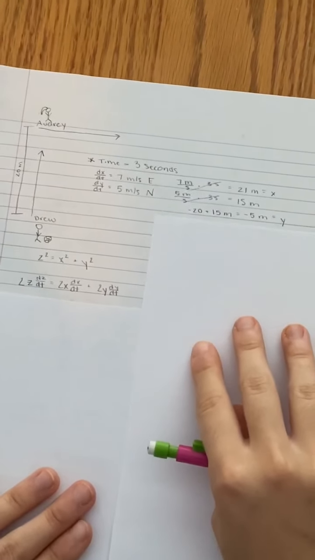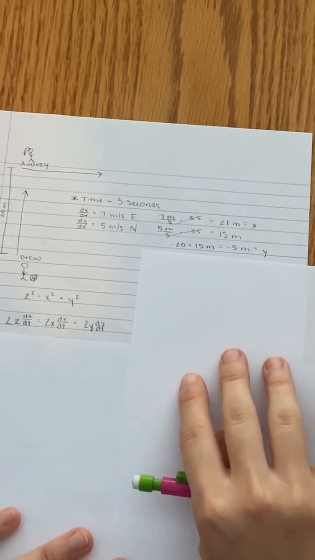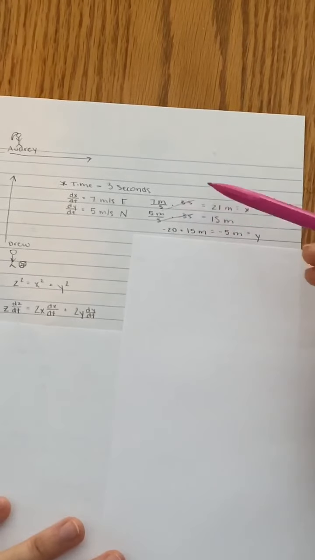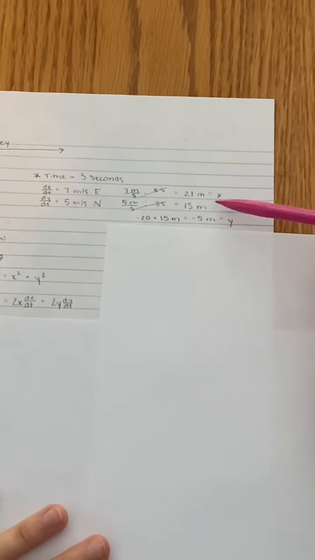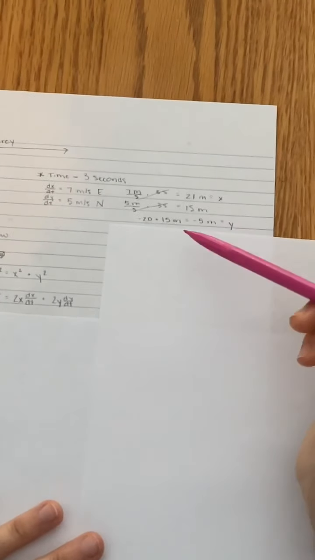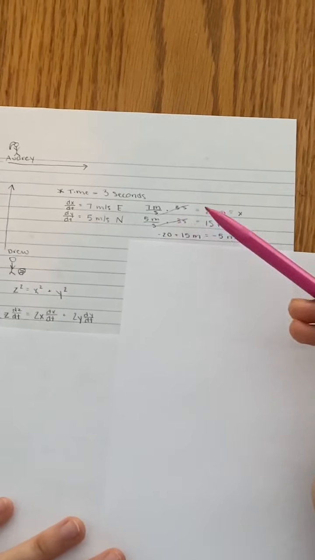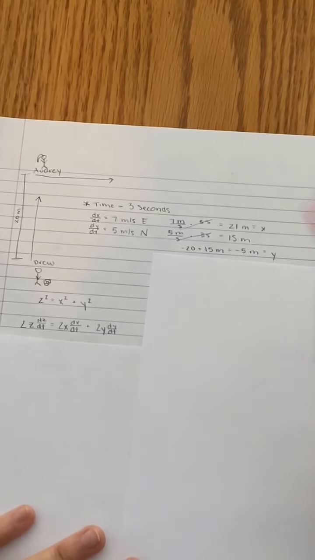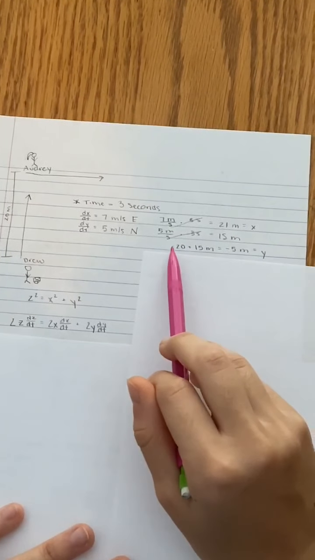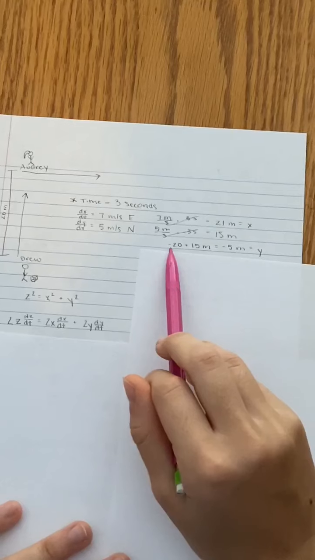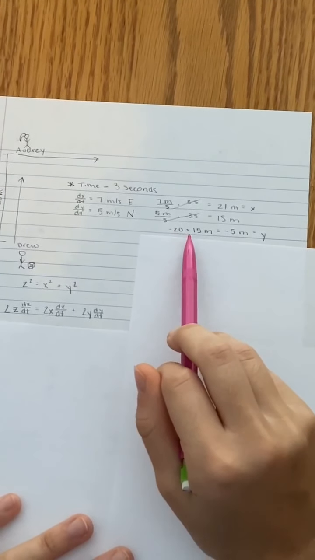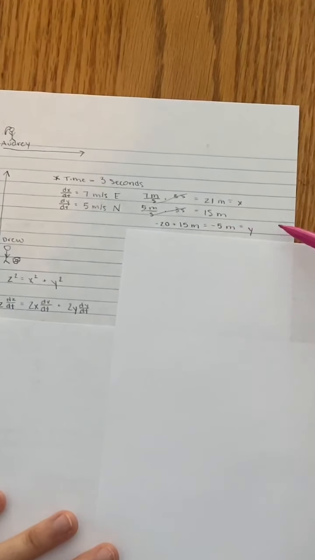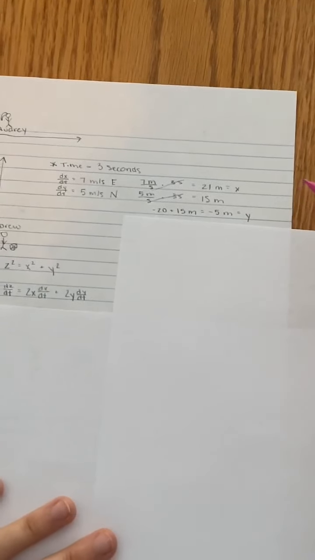So to figure out the x and y variables, since it was 3 seconds, you would just do 7 meters per second times 3 seconds to get 21 meters, and that's our x variable. To get the y variable, you would do 5 meters per second times 3 seconds, which would get 15 meters. But Drew started 20 meters south, so you would do negative 20 plus the 15 meters that he ran, and that would equal negative 5 meters, which would be the y variable.